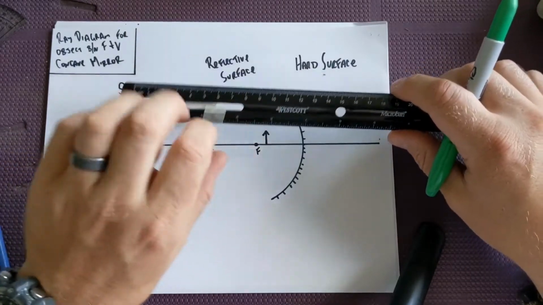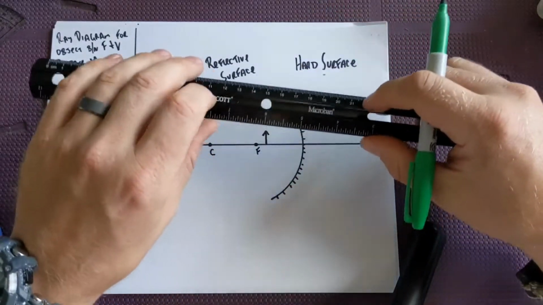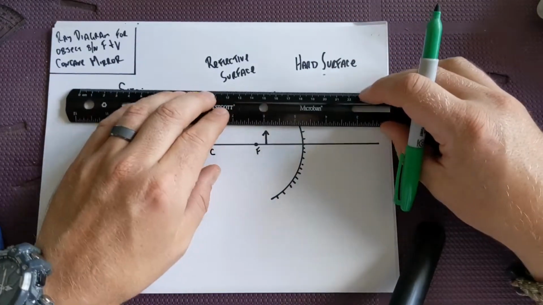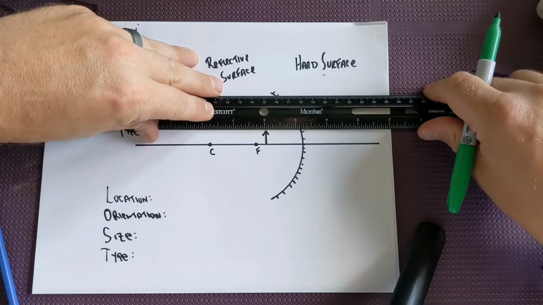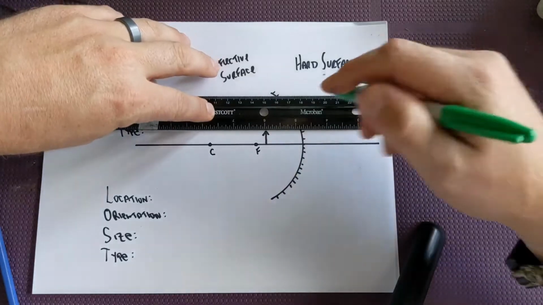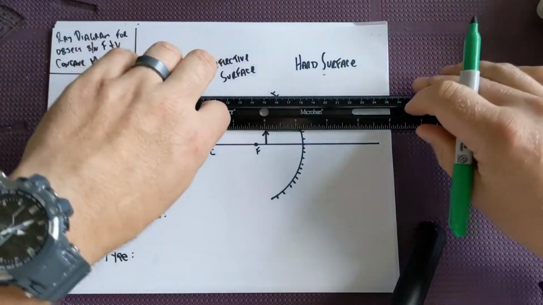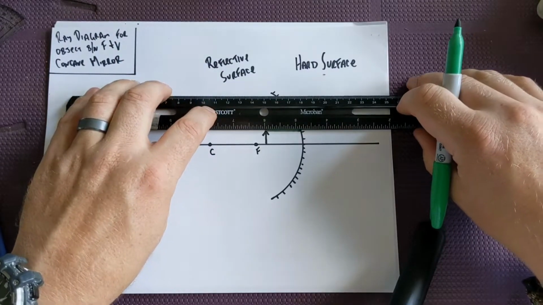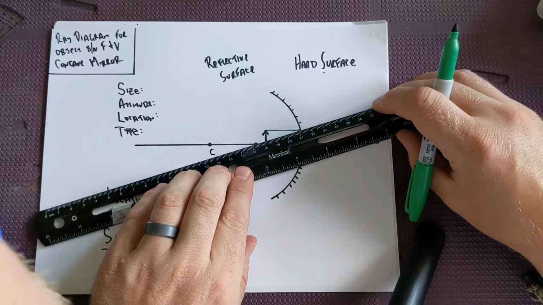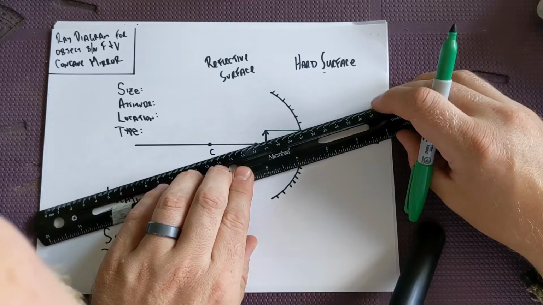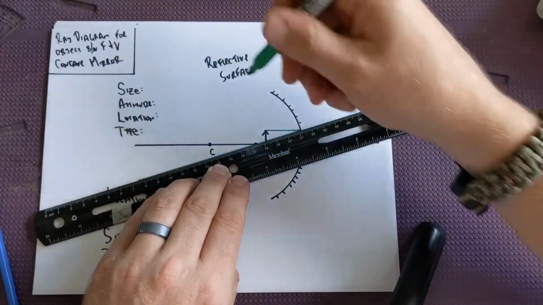So we're going to take our ruler and draw a ray from the very top of the object to the mirror, parallel to this plane. There it hits the mirror and it reflects back through the focal point like that.